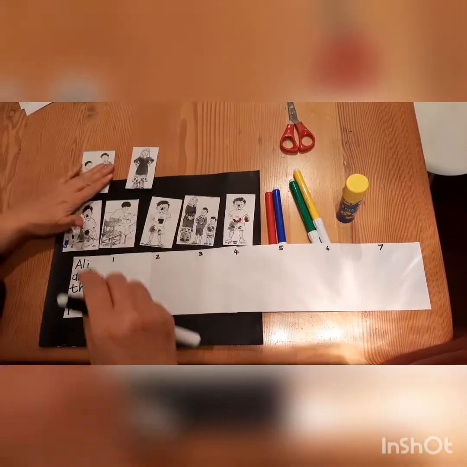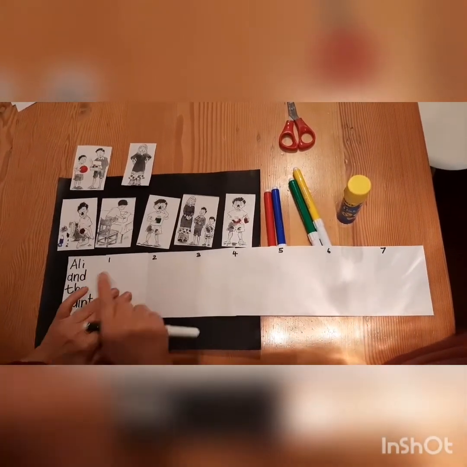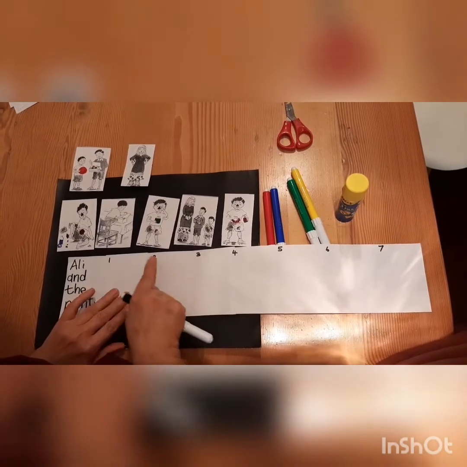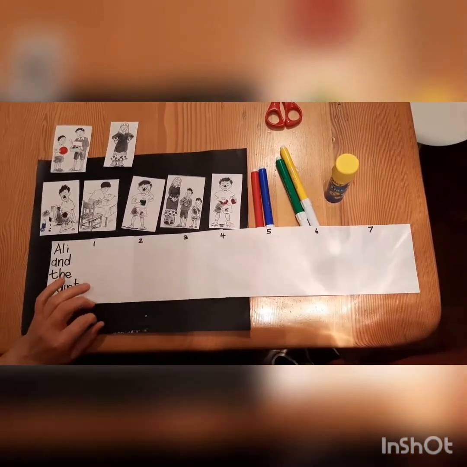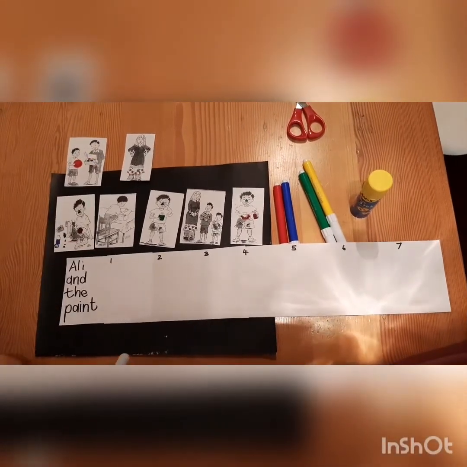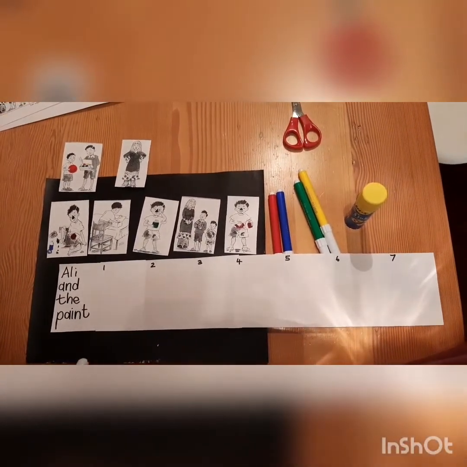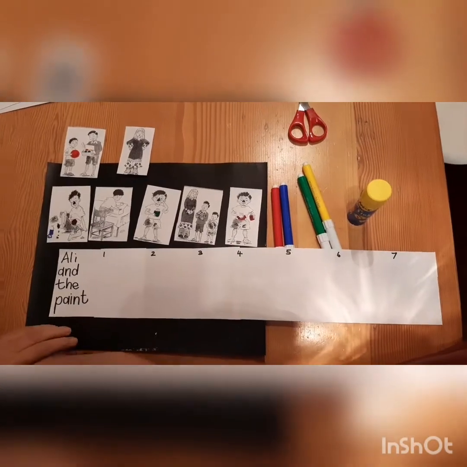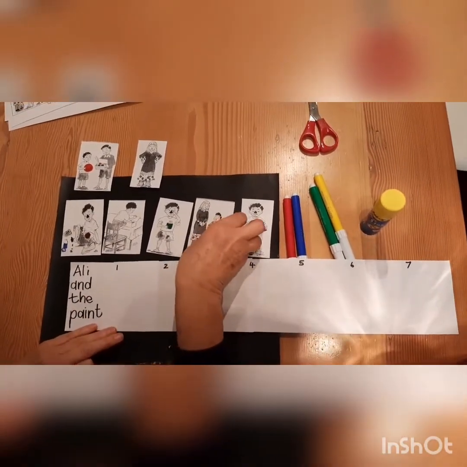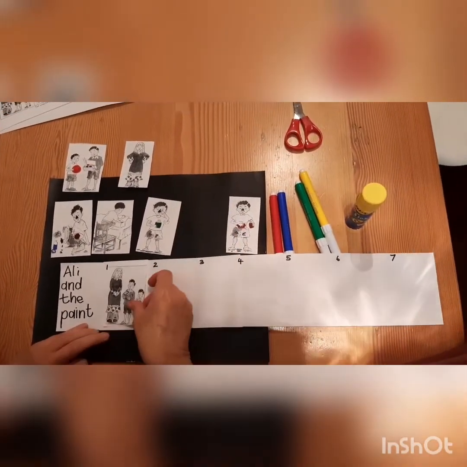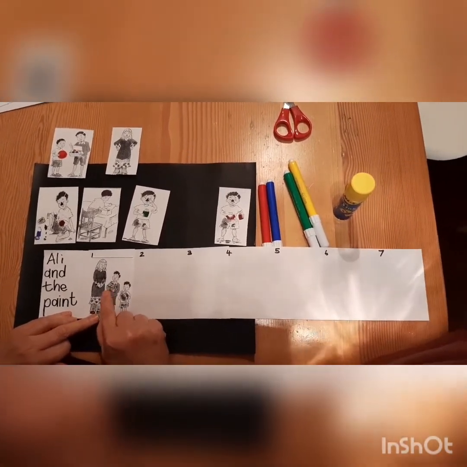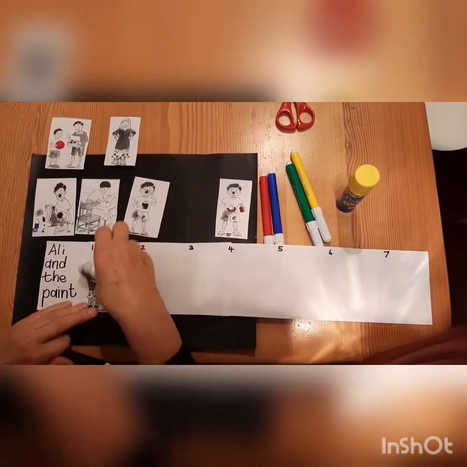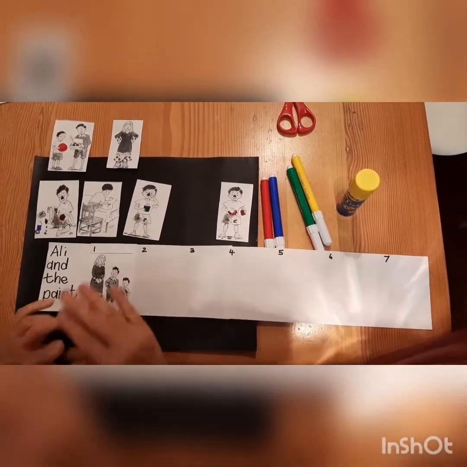So first of all, then I numbered it 1 to 7. 1, 2, 3, 4, 5, 6, 7, because there are 7 pictures. Remember, you threw the one away. First of all, Mrs. Ibrahim, Mommy, came home with the 2 presents. Remember? Yes. And then you glue it down.